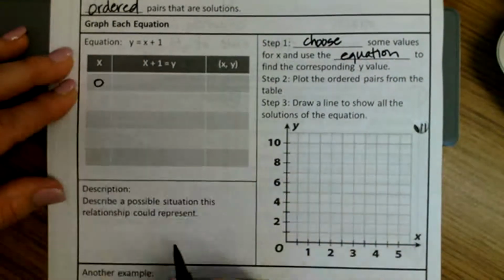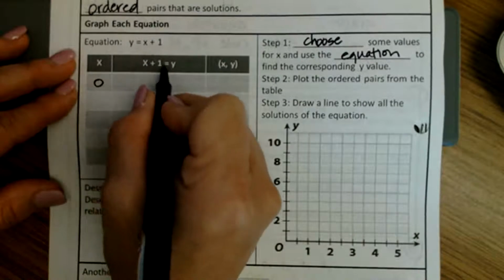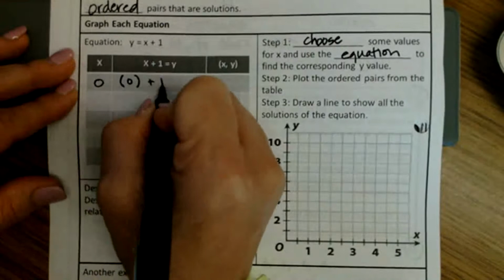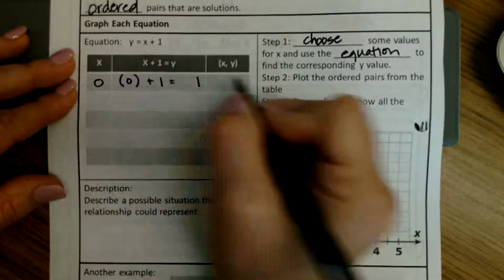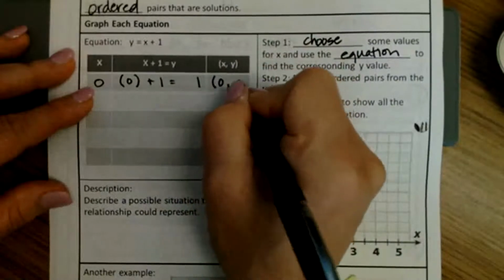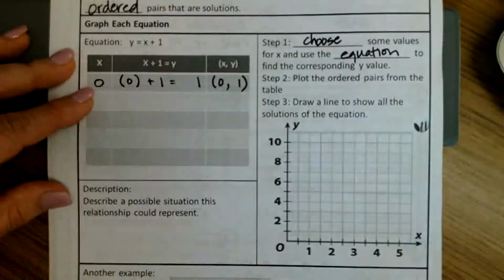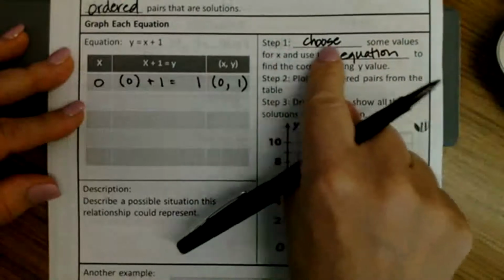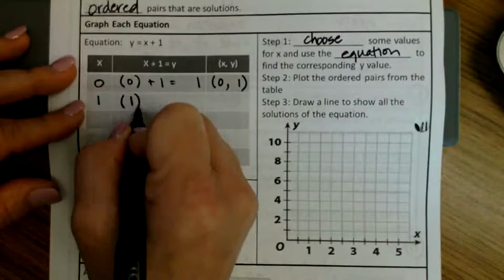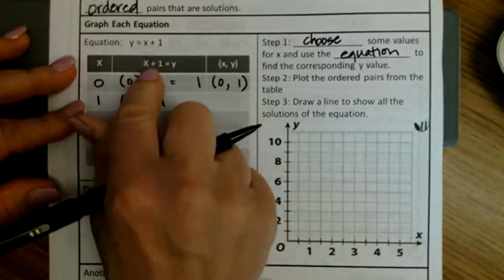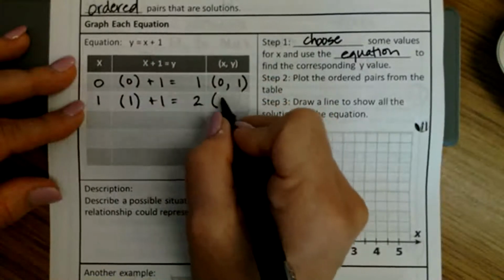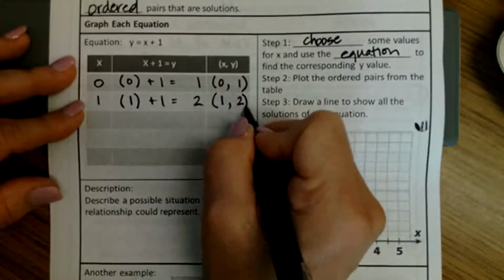I'm going to start with x is 0. And then I'm going to plug 0 in for x in the equation. So 0 plus 1 equals 1. So when x is 0, y is 1. Okay, I'm going to choose another value for x. Let's do 1. When x is 1, I add 1. X plus 1 equals y. 1 plus 1 equals 2. So when x is 1, y is 2.